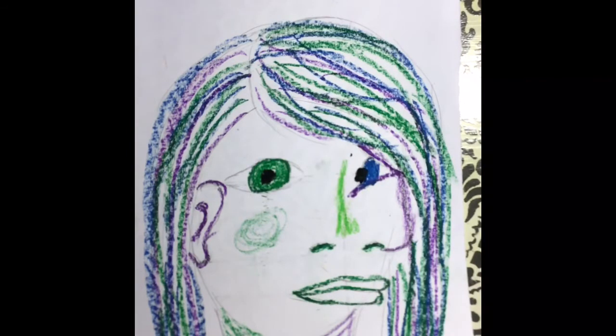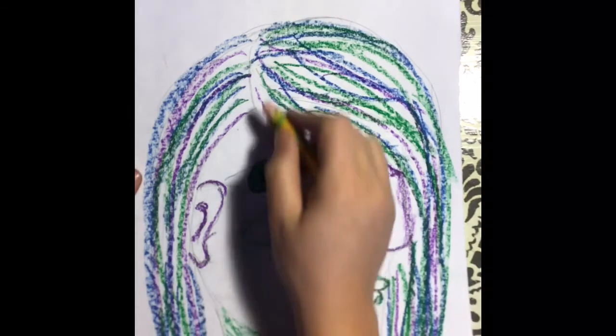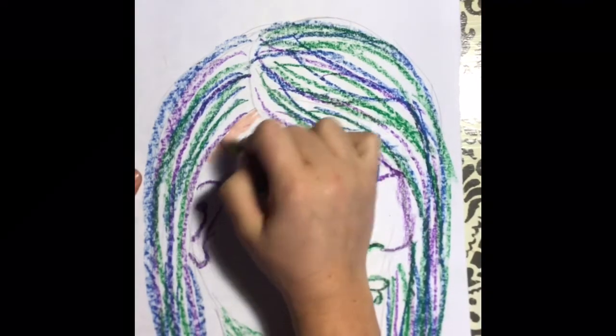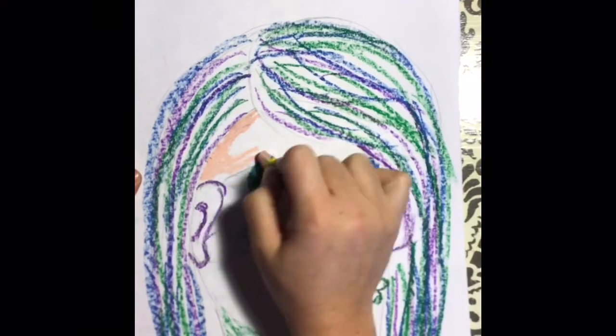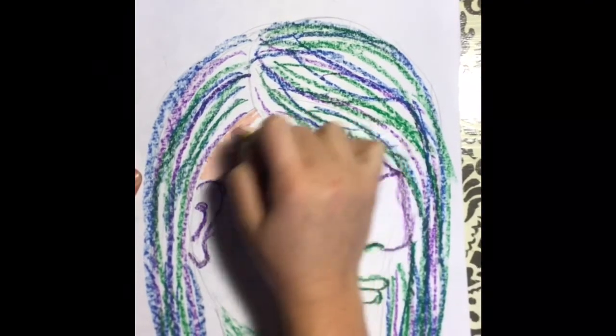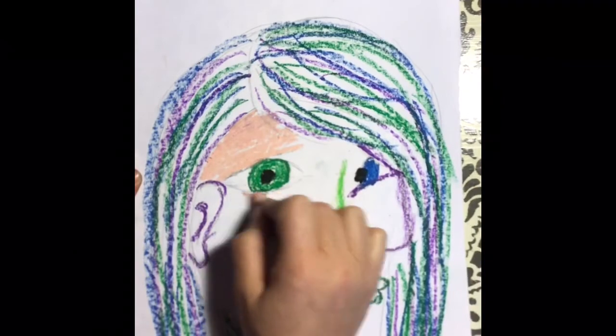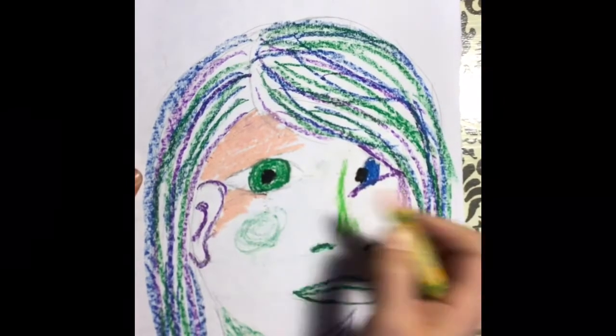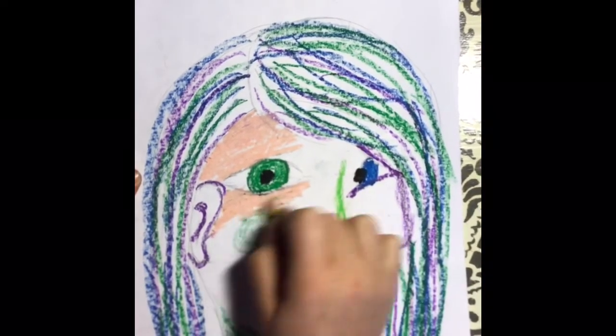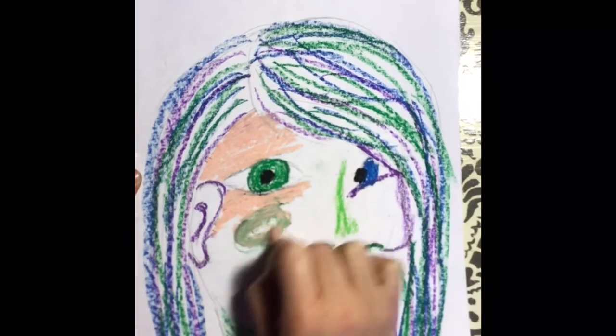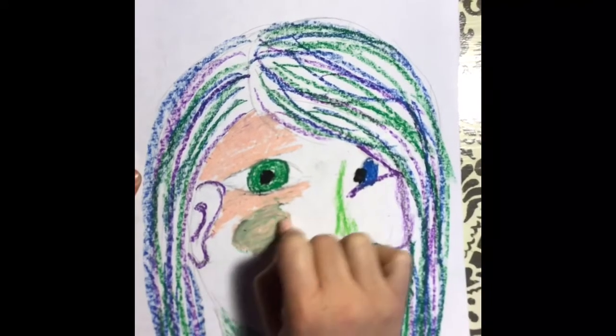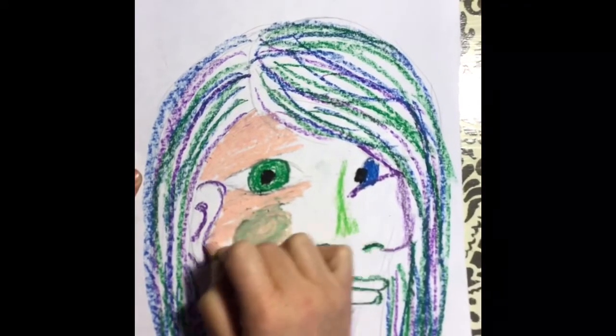Once I've got these areas completed, then I'm going to come in with my peach and start to add in skin color for my face. I'm going to blend it right over my colors so that I get hints of the colors.